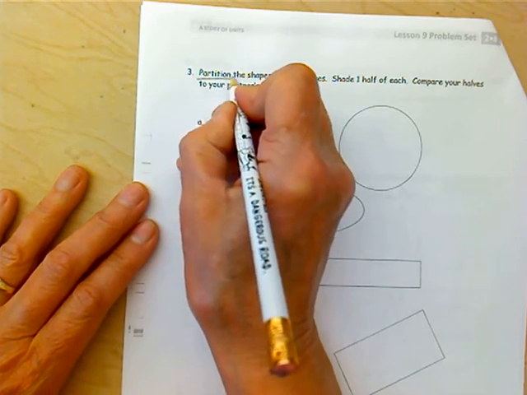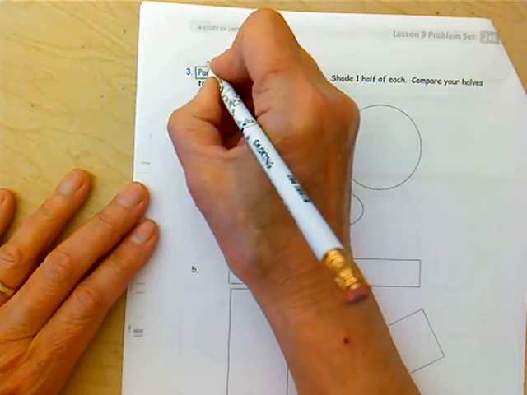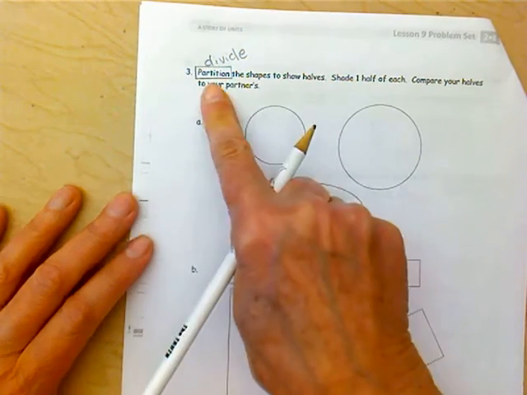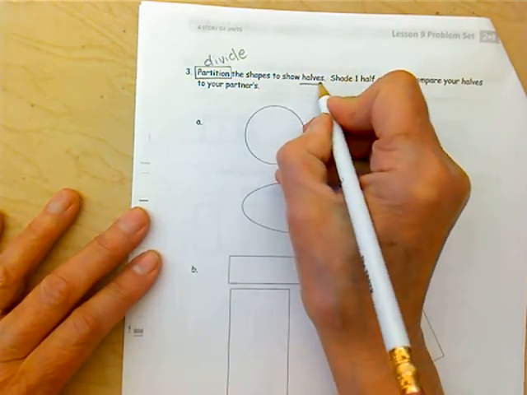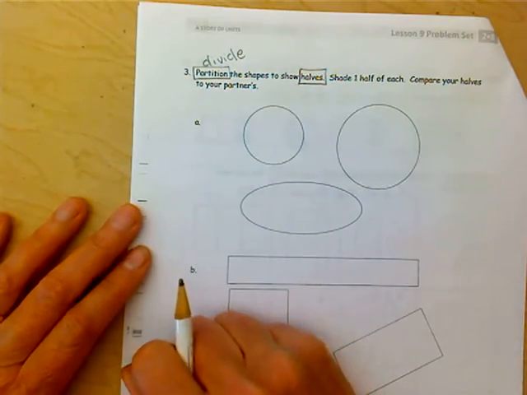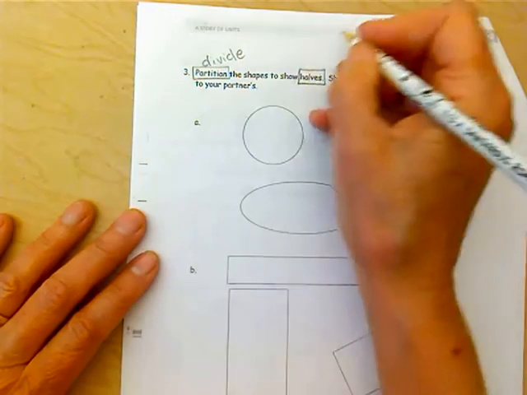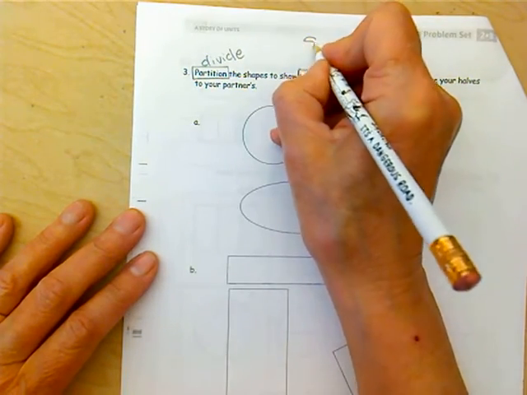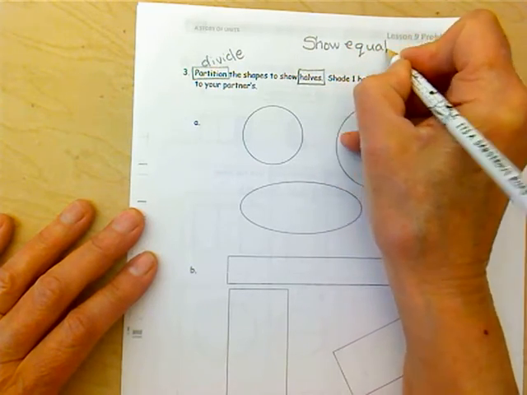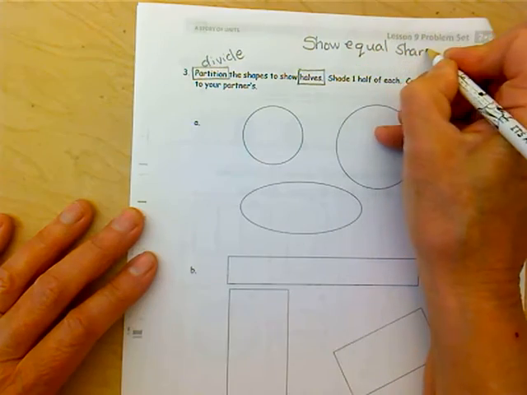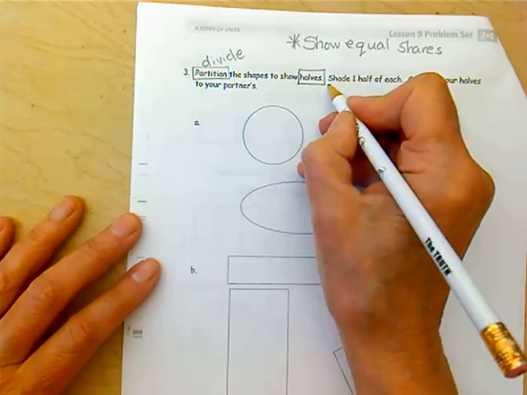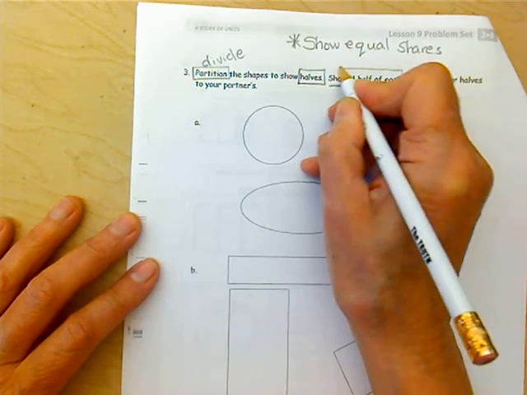Partition is a word that means to divide. If you partition something, you divide the shapes into halves. We use the word partition when we're working with fractions, but it also means to divide the shapes in halves. Make sure that you show equal shares. Don't forget to show equal shares, otherwise that won't work. So you're showing equal shares, and then you have to shade half of each.